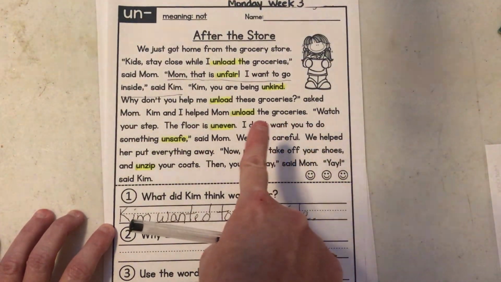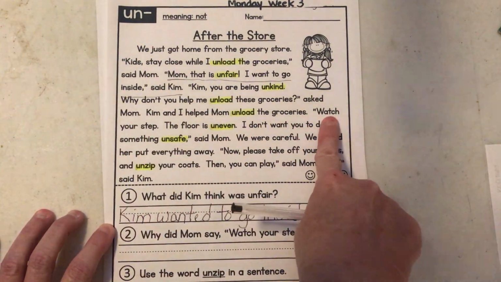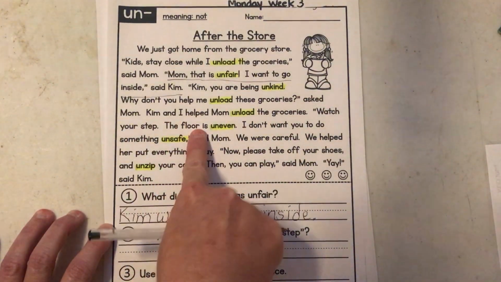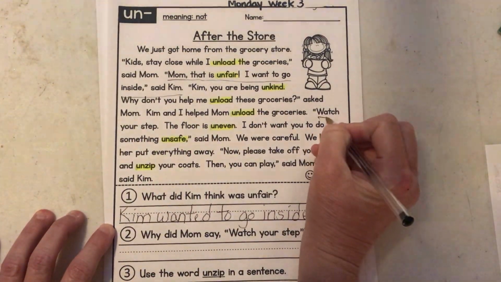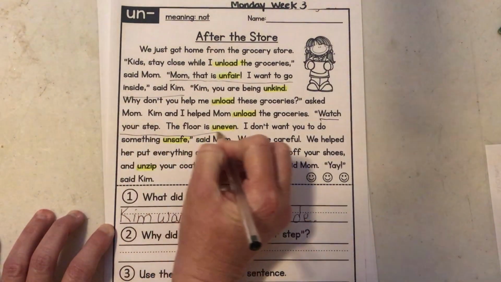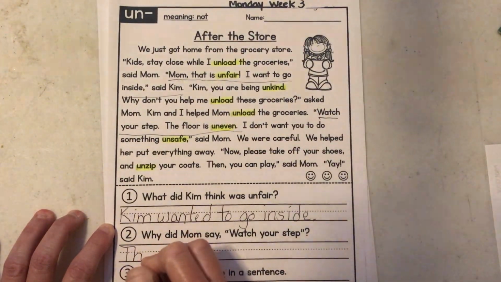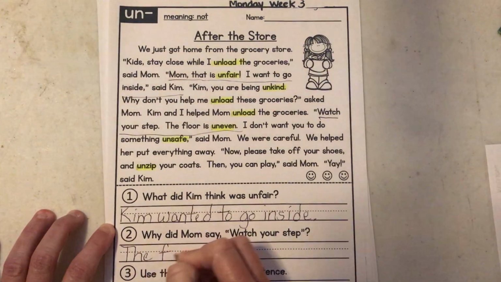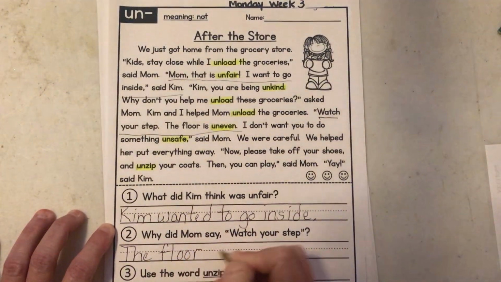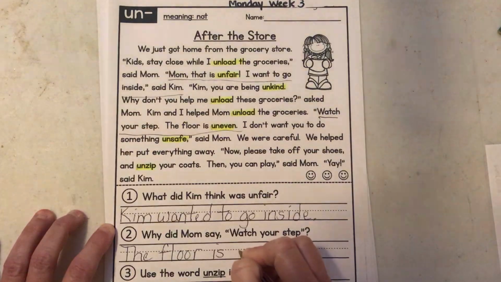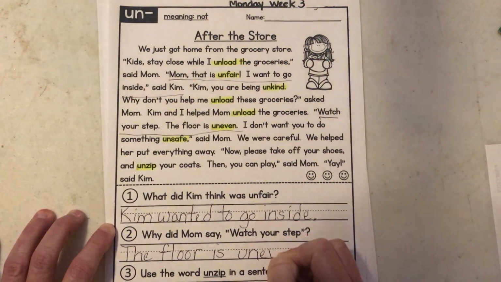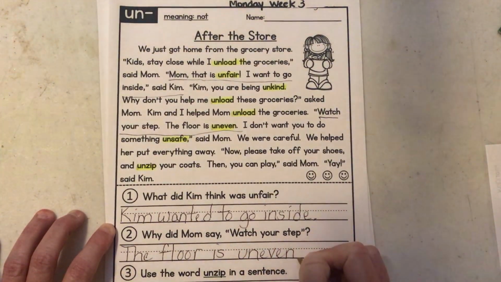So I'm going to go back. I found watch your step. The floor is uneven. So I'm going to write that down. The floor is uneven. Punctuation.